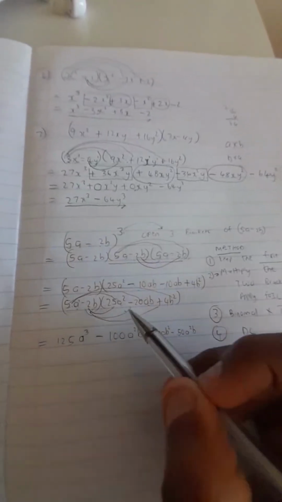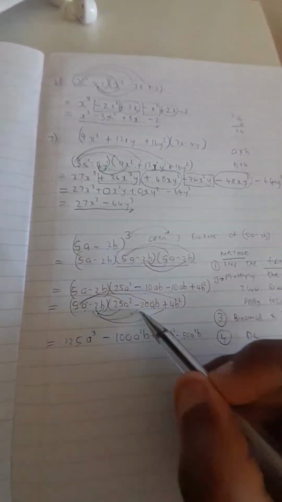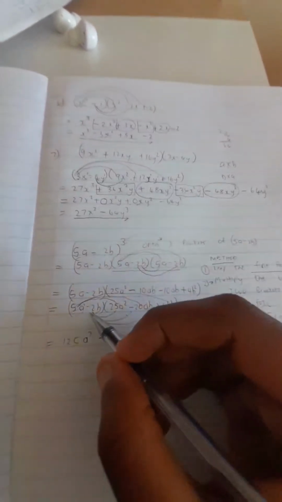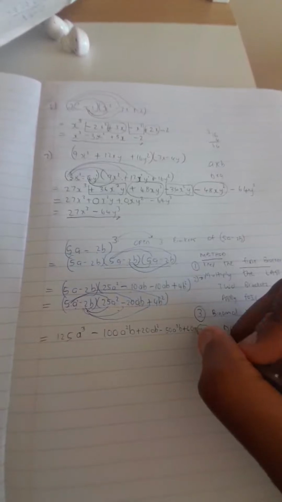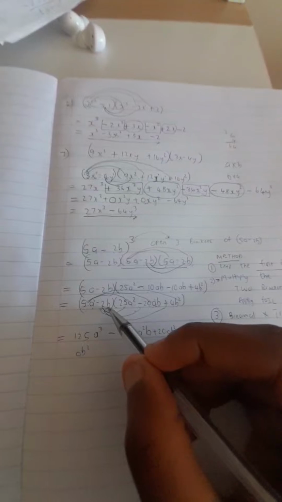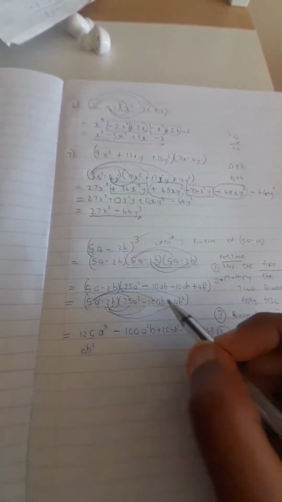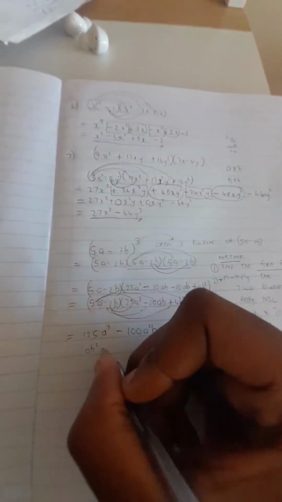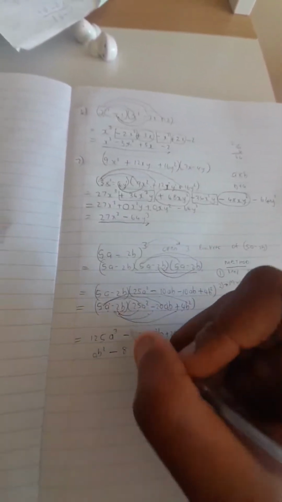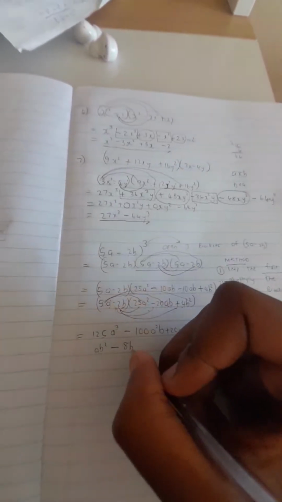We take negative 2, we multiply by negative 20ab, negative times a negative, positive. 2 times 20, that's 40, and then b times ab squared, so that's ab squared. That's a, then b times b, b to the power 1 plus 1, which is b squared. Then last but not least, what's negative 2b times plus 4b? Negative times a positive, negative. 2 times 4, 8. B times b squared, b to the power 3.